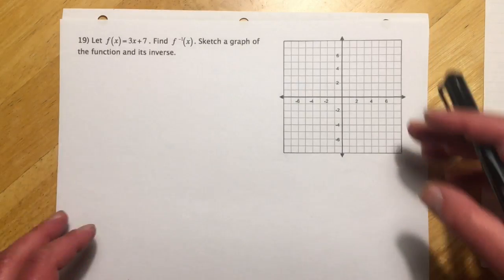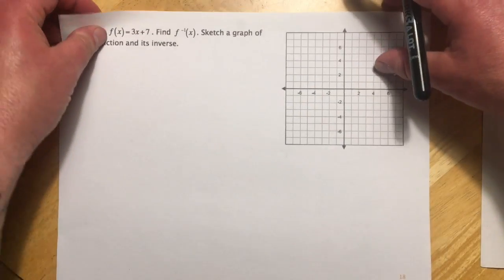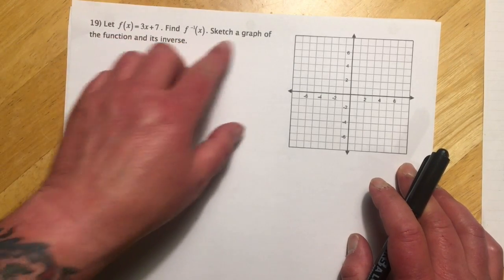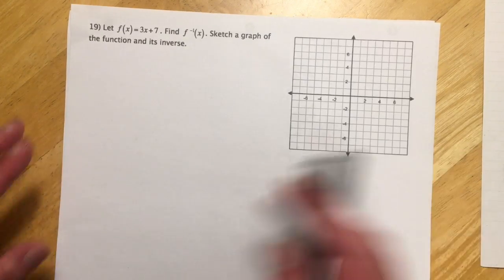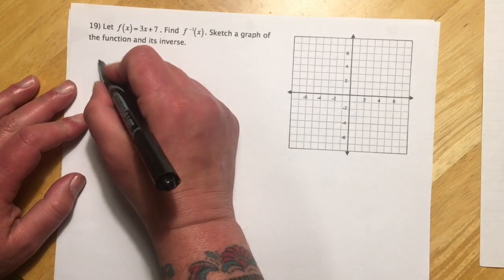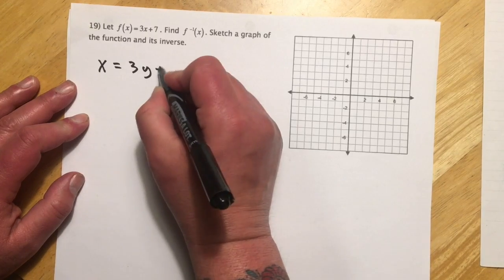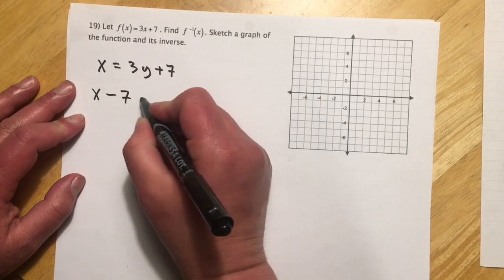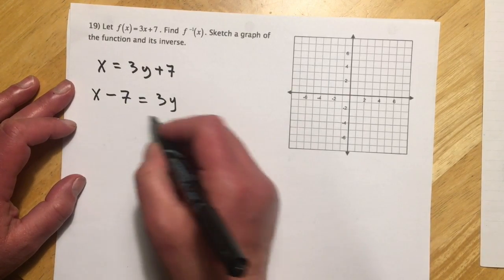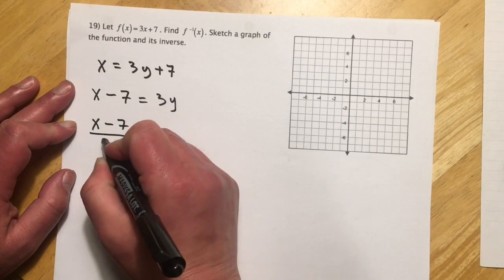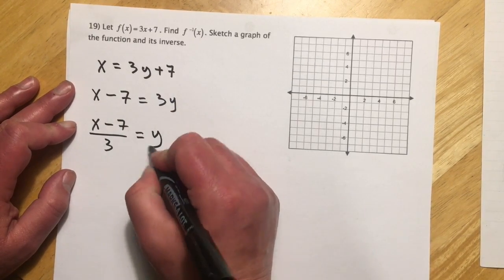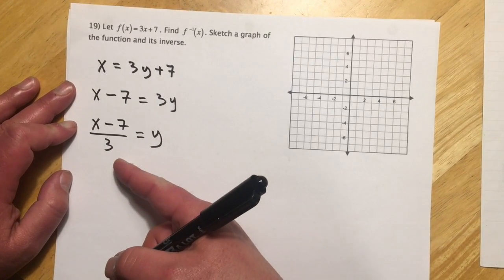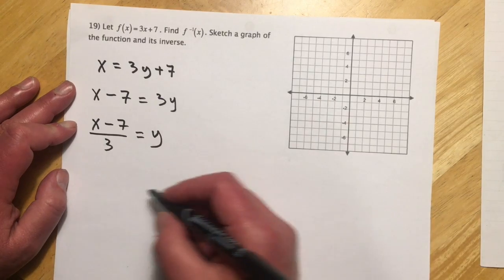One more inverse question. So this one is, given this function, find the inverse, sketch a graph of the function and its inverse. So we'll do x equals 3y plus 7, and then I'll solve for y. So x minus 7 equals 3y, and then divide both sides by 3. X minus 7 over 3 equals y. And so that's still a linear equation, but that one is really not that cool looking to graph.